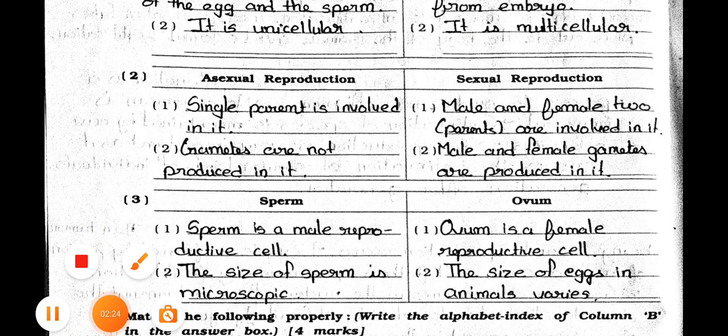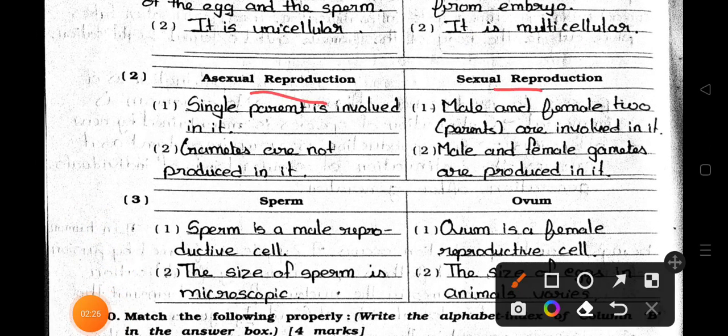Now, number 2, asexual reproduction and sexual reproduction. Number 1, a single parent is involved in asexual reproduction, and in sexual reproduction male and female, two parents, are involved. Number 2, gametes are not produced in asexual reproduction, and in sexual reproduction male and female gametes are produced.